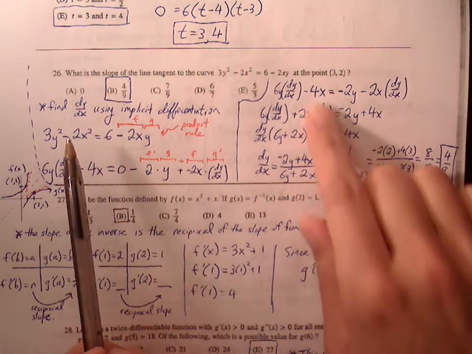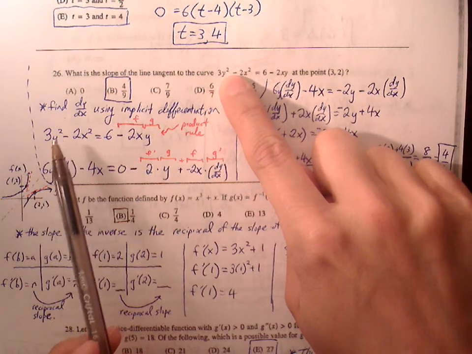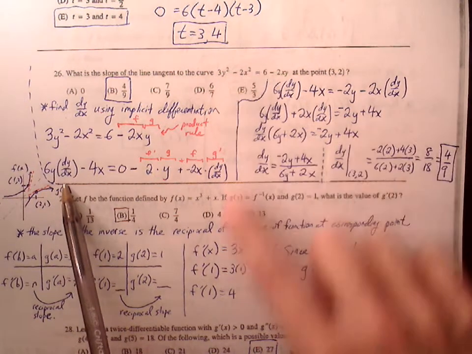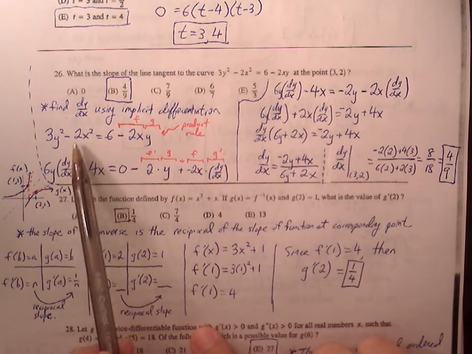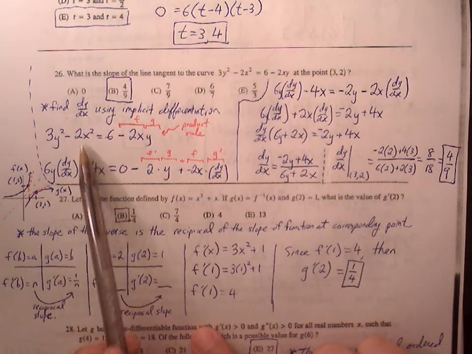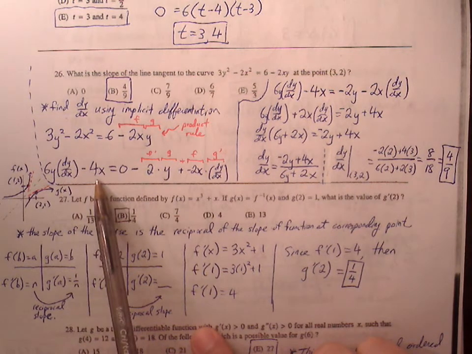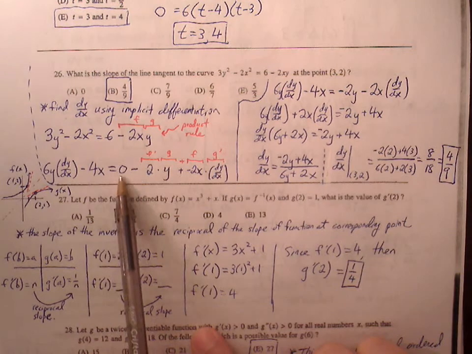So let's do this one term at a time. 3y squared becomes 6y dy dx. Negative 2x squared becomes negative 4x. 6 is a constant, goes away to 0.